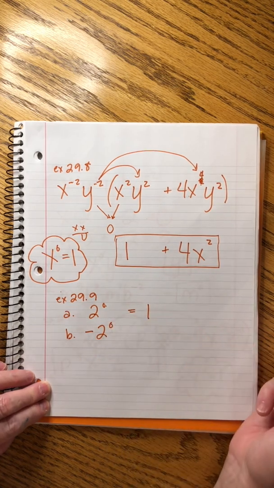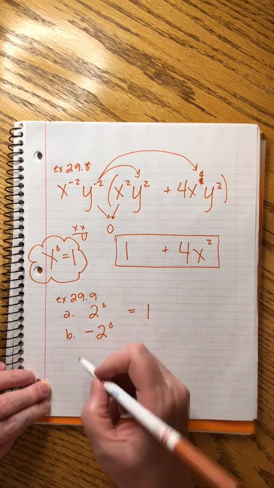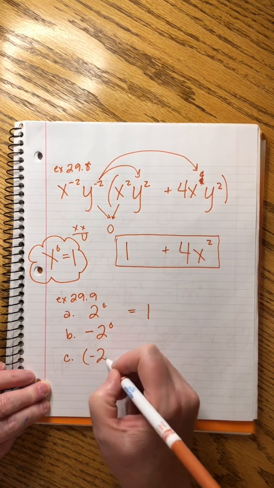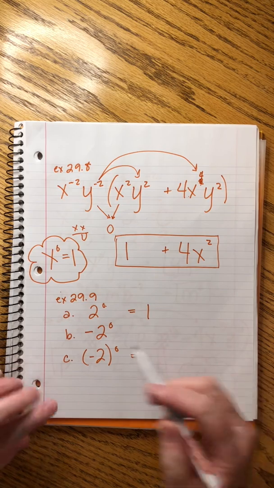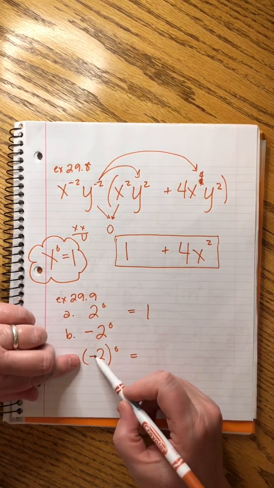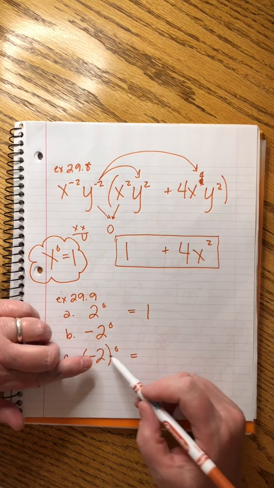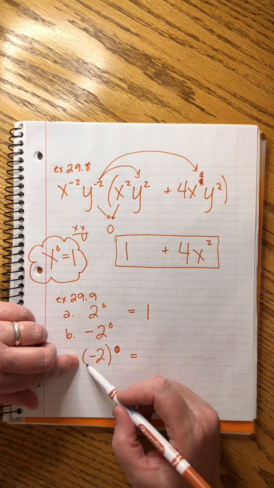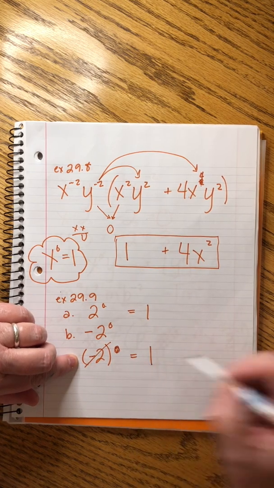I want to skip B, and I want to do C. Okay, here again, we have a base, and notice that this minus sign is part of the base. The parentheses are attaching it to that minus 2. So when I raise it to the 0 power, all of that goes away, and it just becomes a 1.